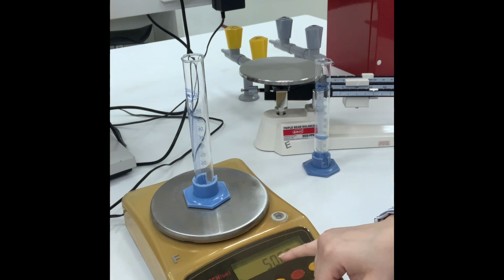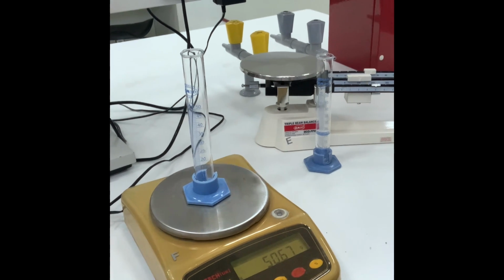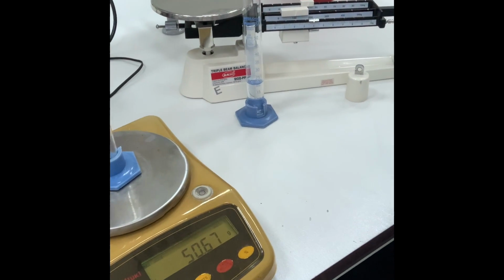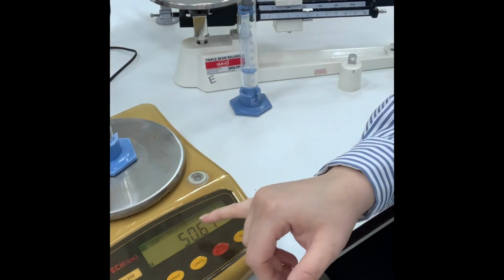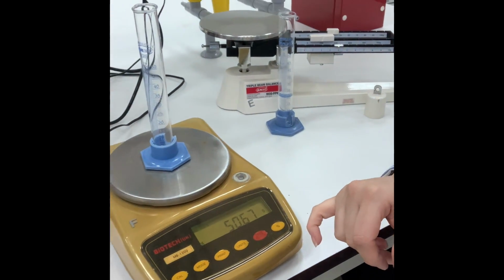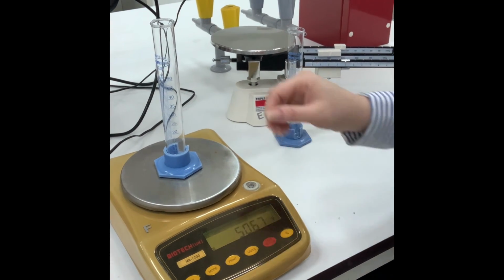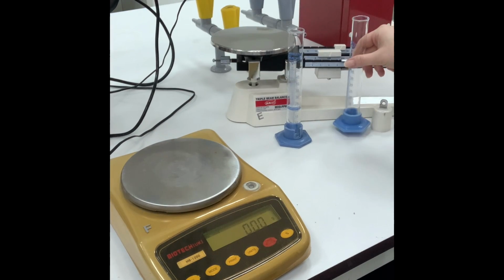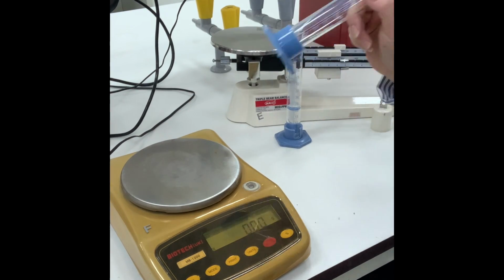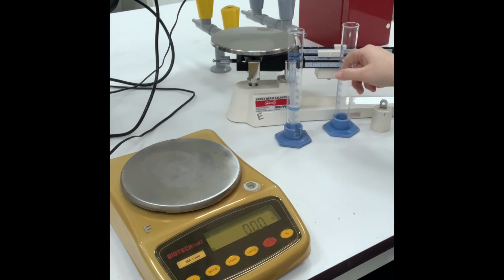It is 50.67. I need you to write that down: 50.67. And then it should be the same glassware, but I'm just doing it for time.